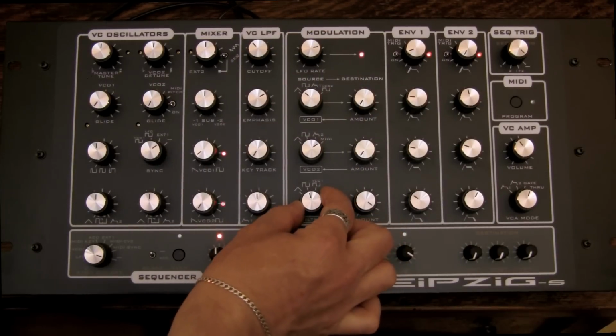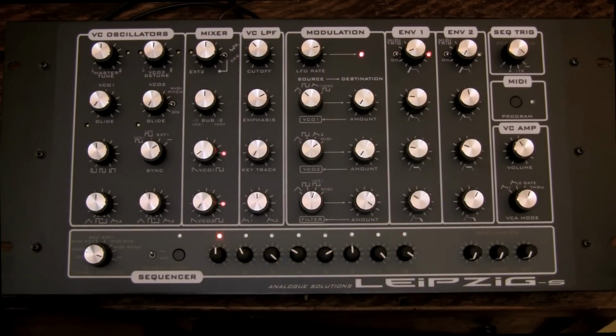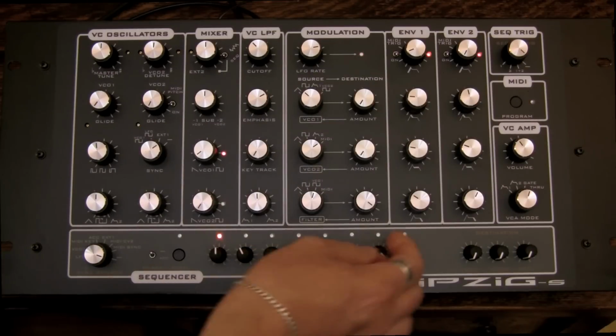Next, though, we have a square wave from VCO1. So we have the ability to modulate the filter with an audio range modulator or an oscillator.